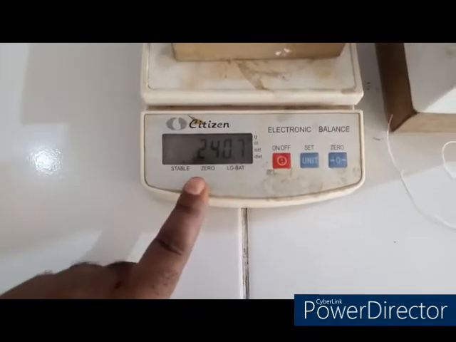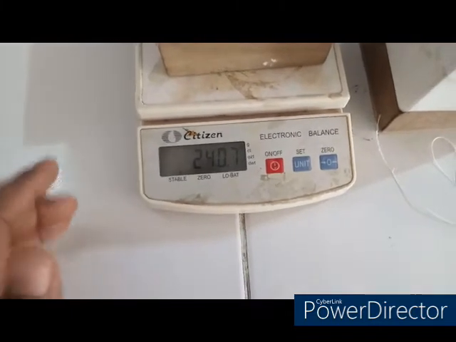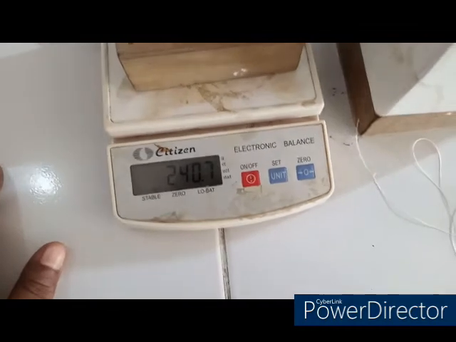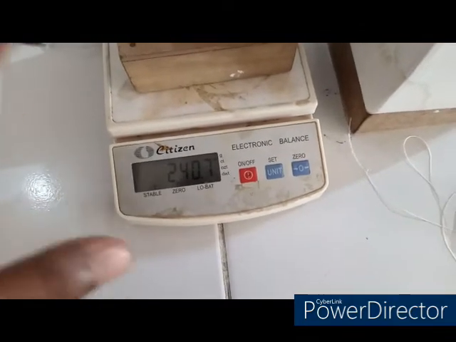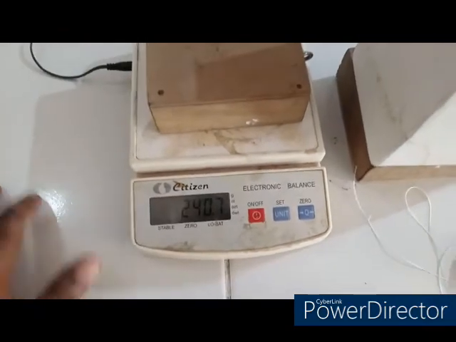Here the mass is 240.7 grams, which would amount to 0.241 approximately in kg. So by the time I measure and then calculate, I can deduce the density of this regular solid.